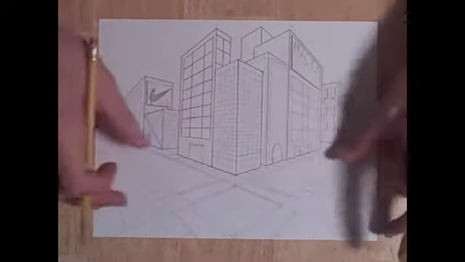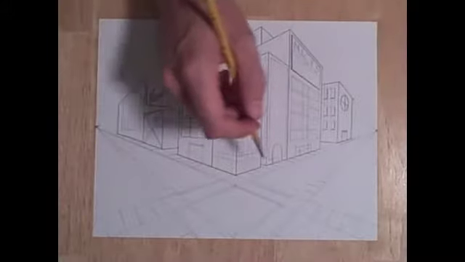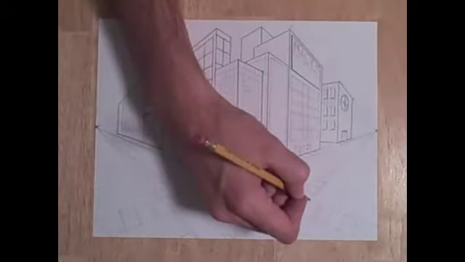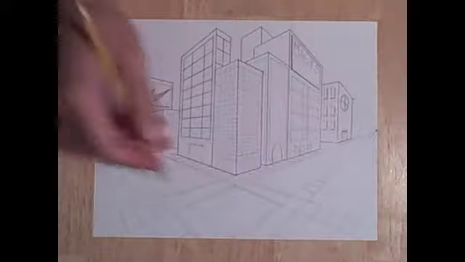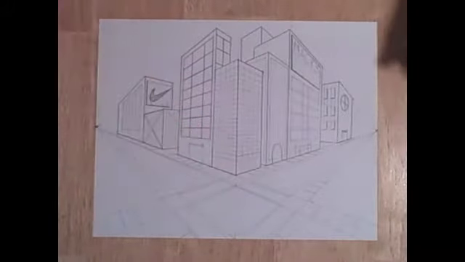You can see I kept all the lines of my sidewalks in perspective. I got my sidewalks that go all the way back here. You could add, once again, trees and stuff like that to these areas here. Got my little crosswalk. If you want to add street signs, stop signs here, that's fine too.